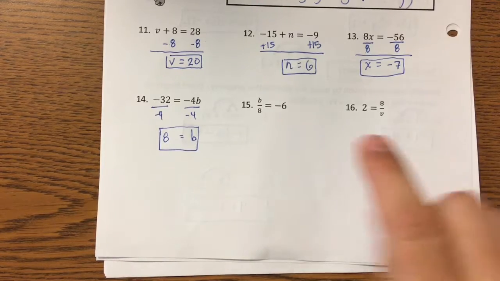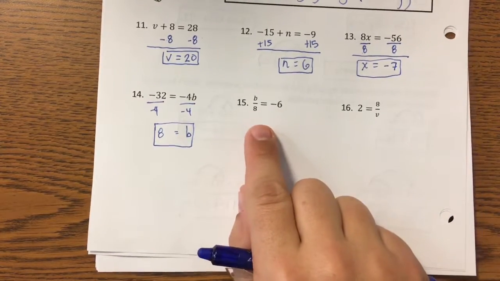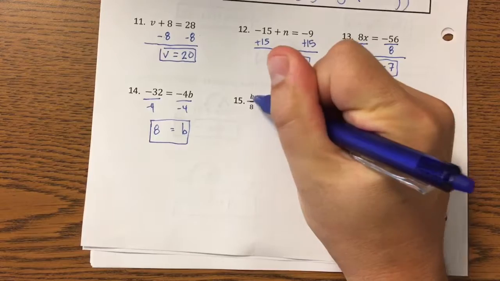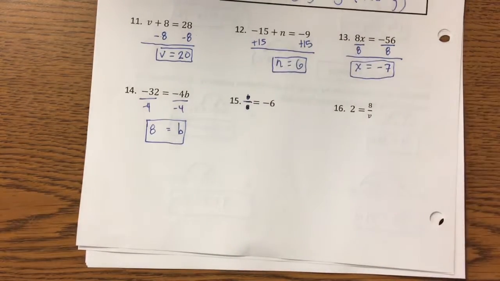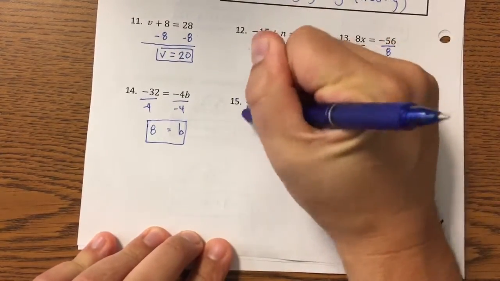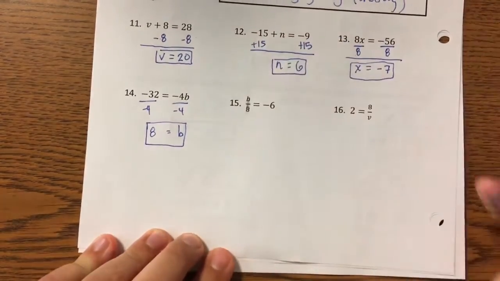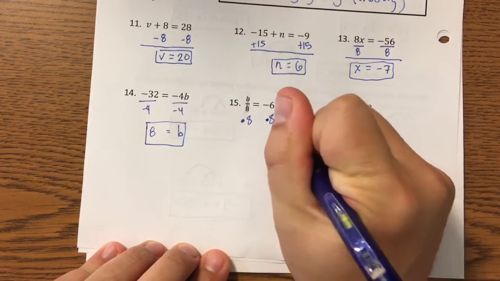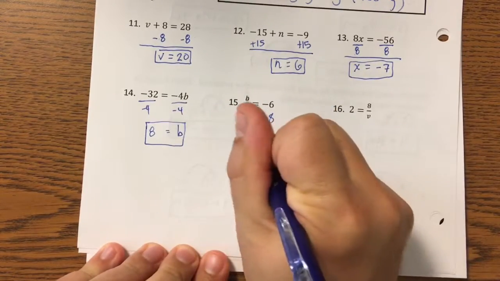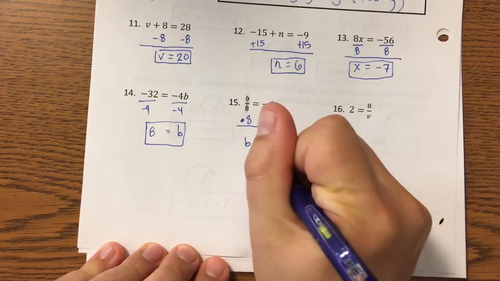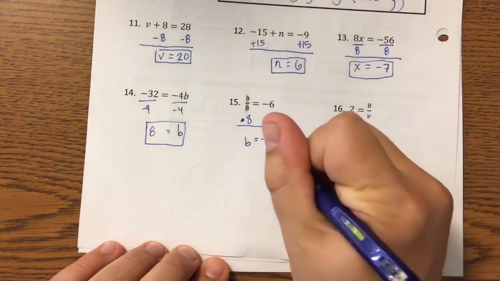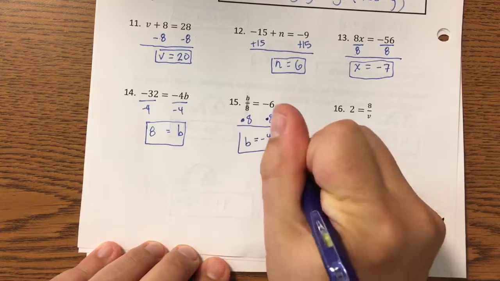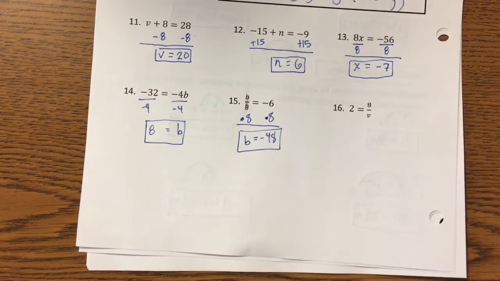Number 15. When you see this fraction bar, this looks like a division symbol, right? Yeah, that's what's happening, is division. So to undo that division, b divided by 8, we need to multiply both sides by 8. So what is negative 6 times 8? Okay, good. Negative 48.